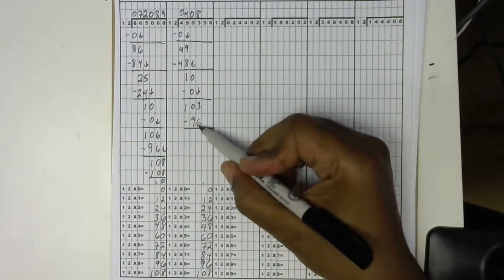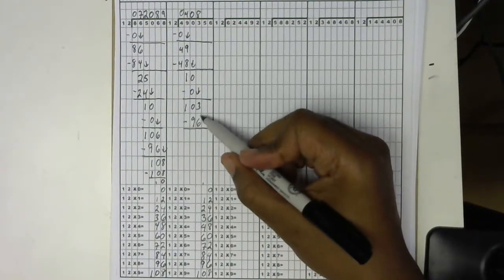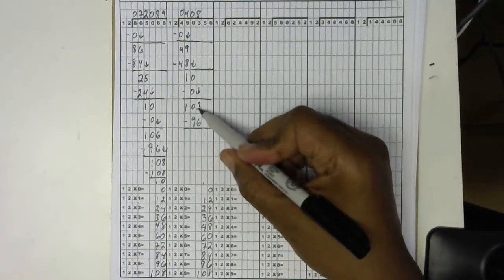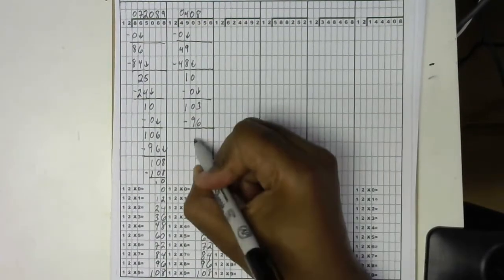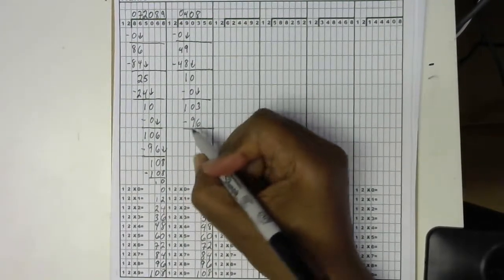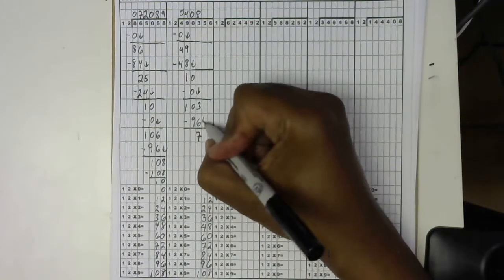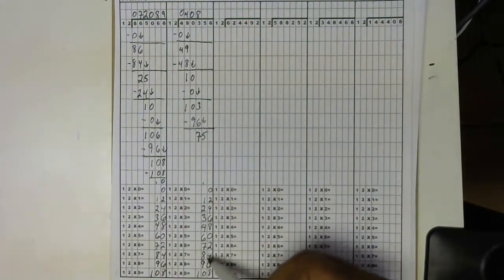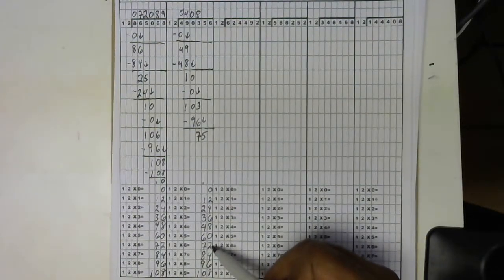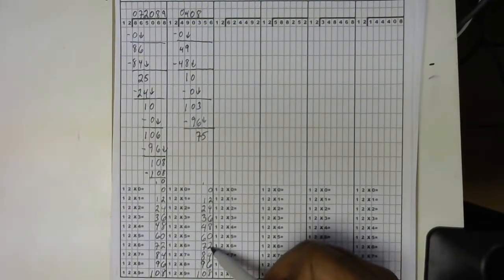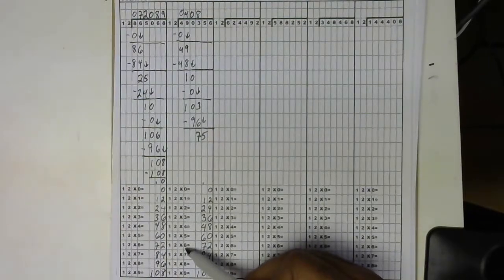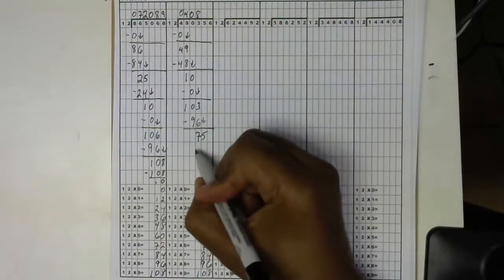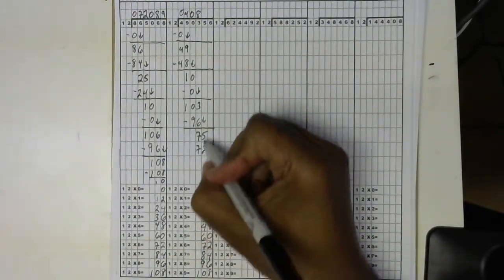To go from 96 up to 100, I need 4 more, and then to get to 103, I need 3 more, so that's 7. And then I'll bring down my 5. Now, what's the closest thing to 75 in the 12 times table? It's 72. So we use 72 below, and the multiplier is 6 above.